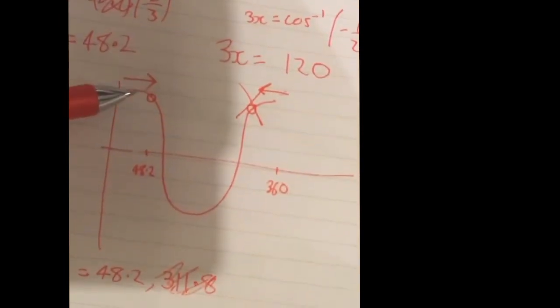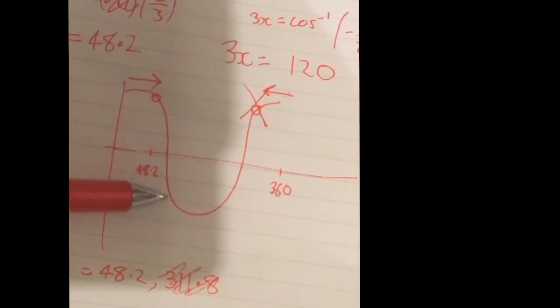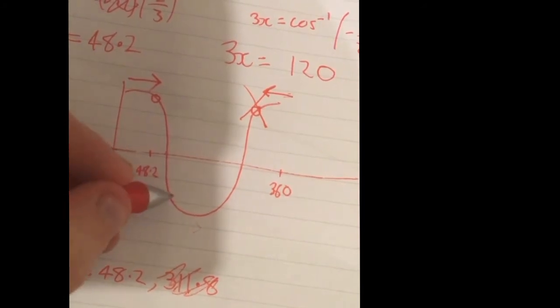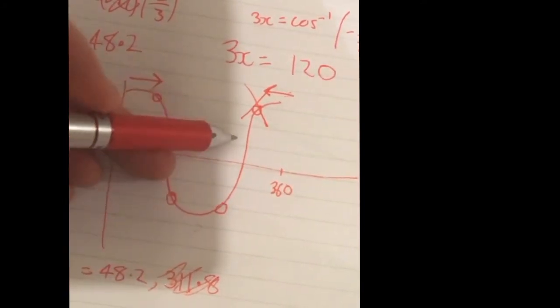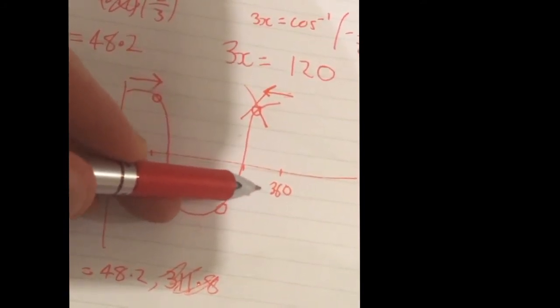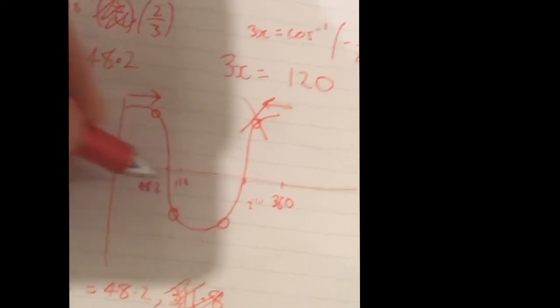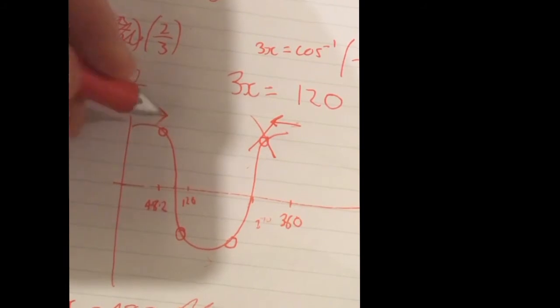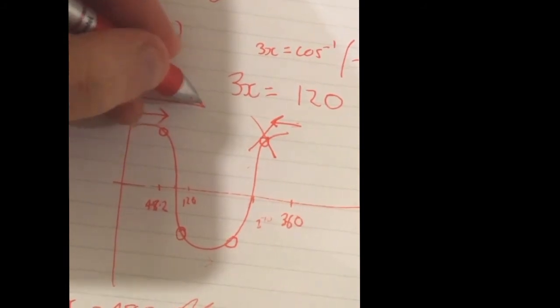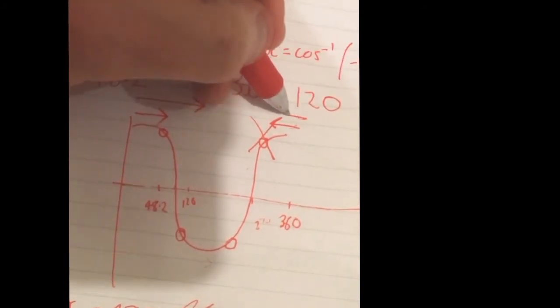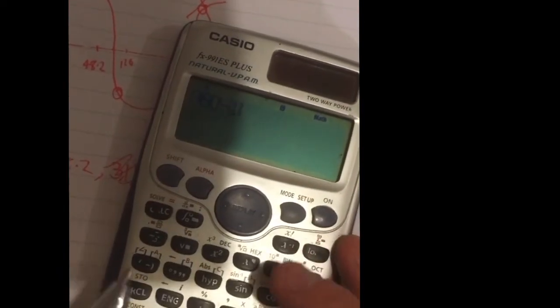Right, next one, 120 degrees. Well, 90 is here, 180 is here, so 120 can be about here. And we're going to get two values. Again, this is less than 270, so these are both going to count. And 120 degrees is again measured from the peak. So from here out, we need to do 360 take 120 to find this one. So 120, and then 360 take 120, which is 240.